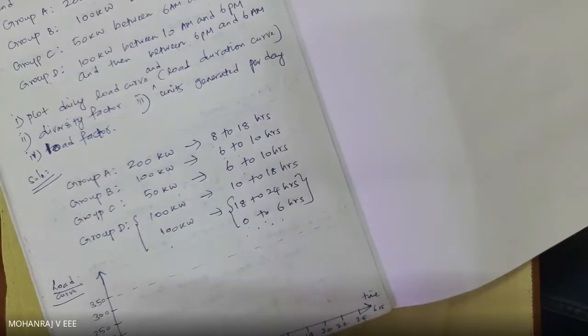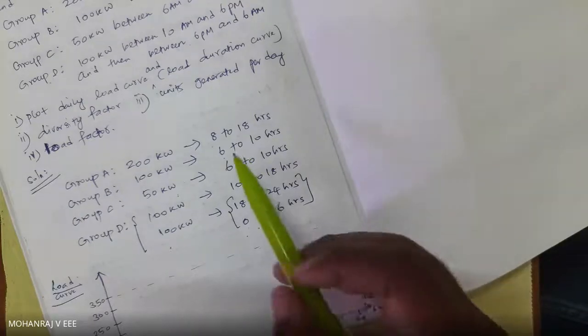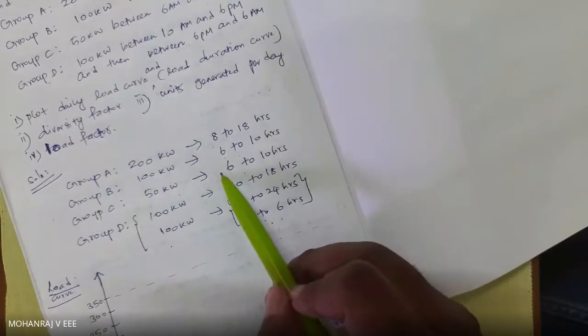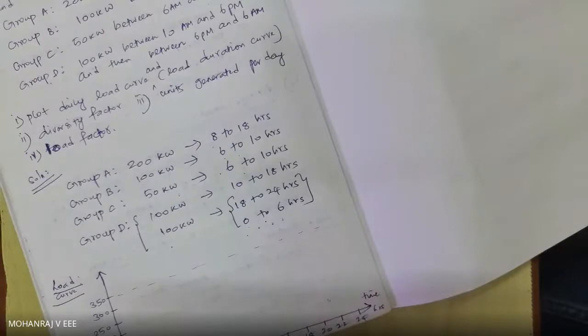I don't have 6 to 8. So 6 to 8 becomes 150.